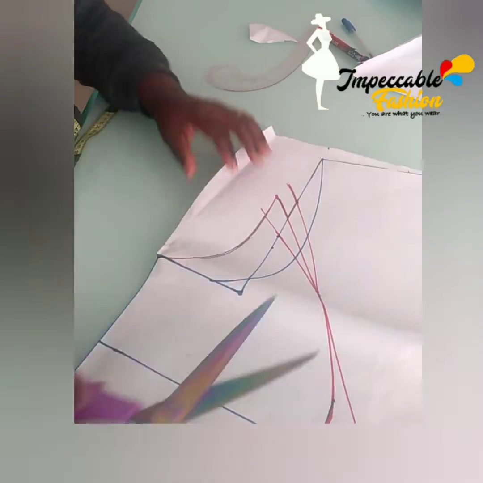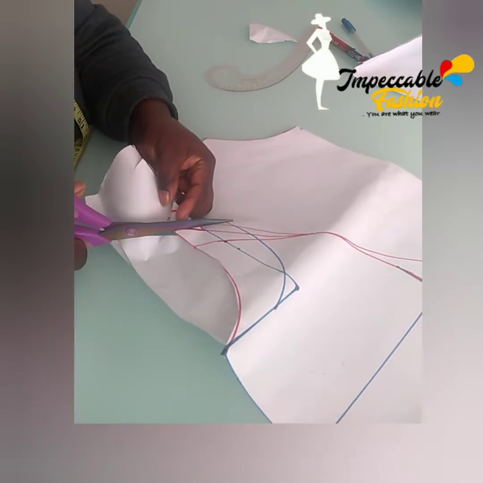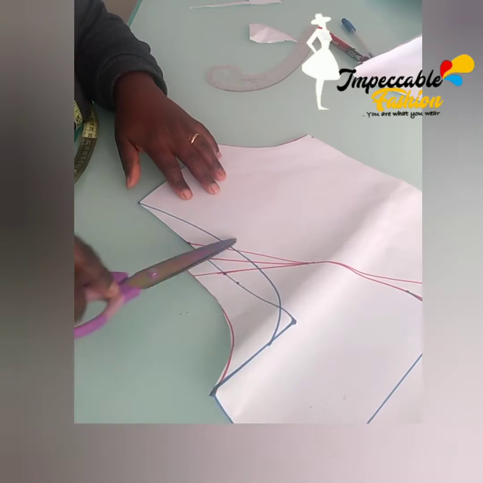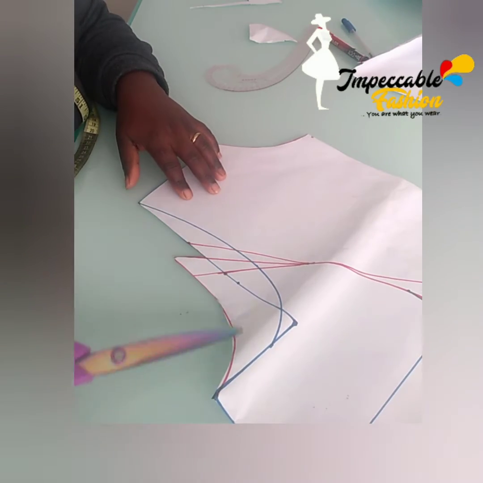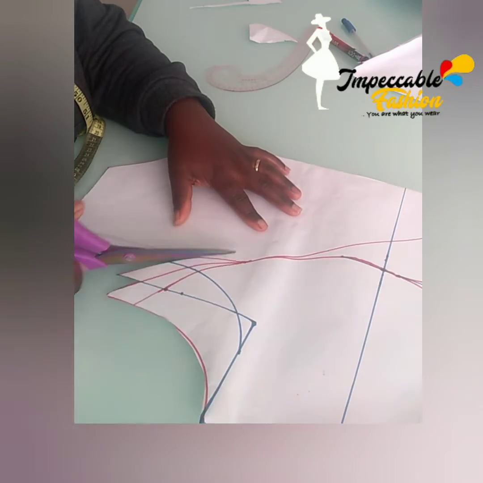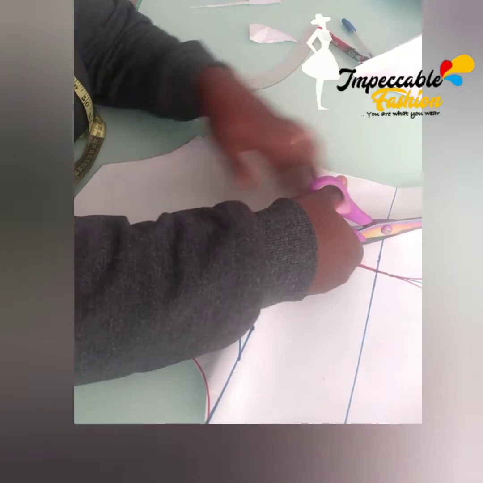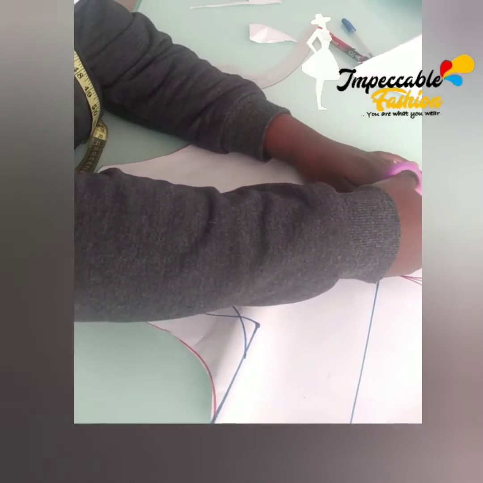Now you can see what I'm saying about changing the direction of my armhole. You can see I didn't cut on the blue line. I'm cutting on the new armhole I drew. So here I will be cutting out my shapes. That's for my deep neckline, the V shape first.